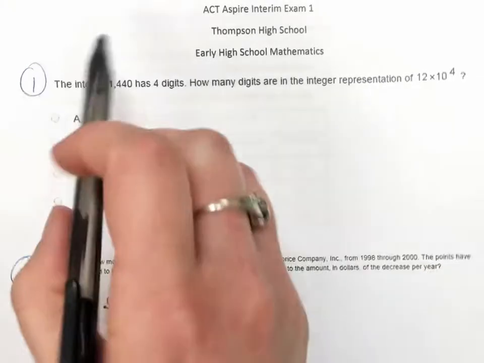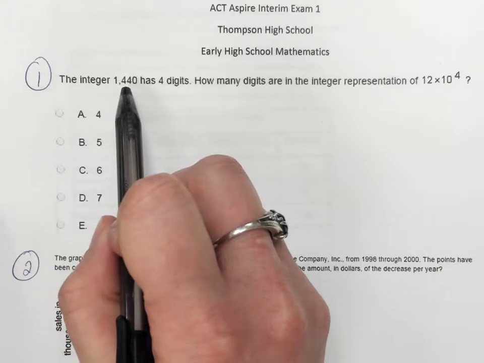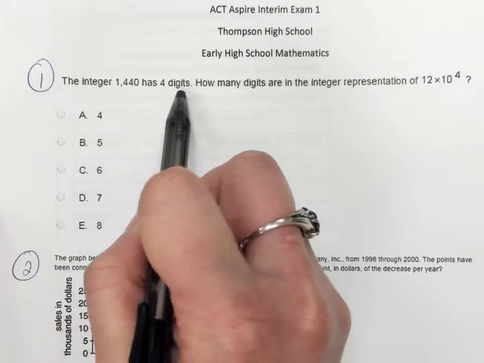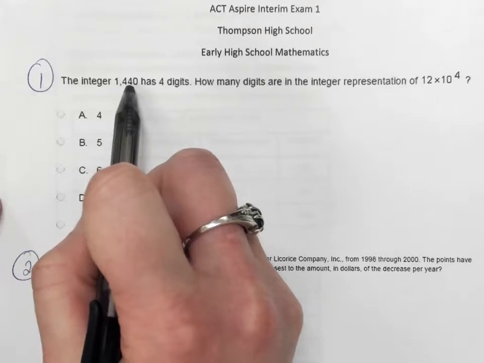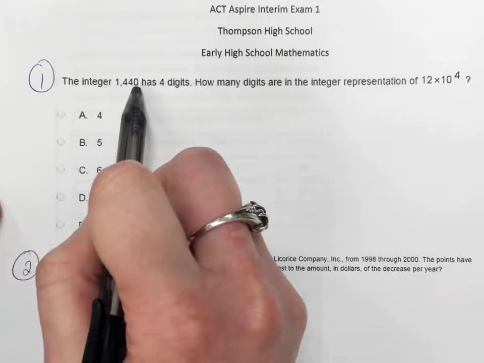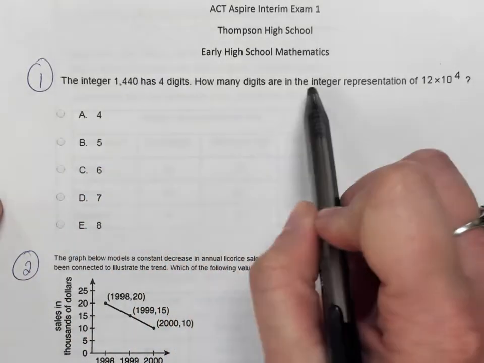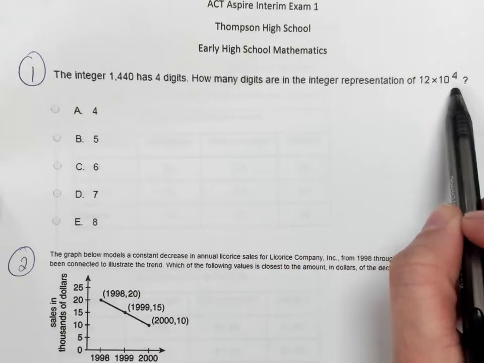Okay, it says the integer 1,440 has 4 digits. Okay, count it up. 1, 2, 3, 4. Do you see the digits? There's 4 of them. Okay, how many digits are in the integer 12 times 10 to the 4th?